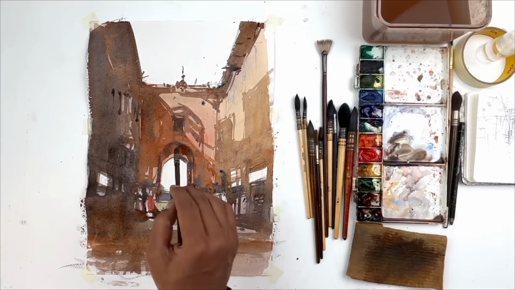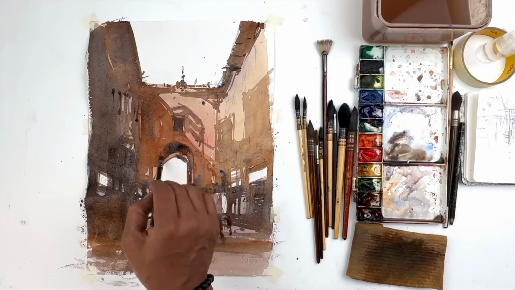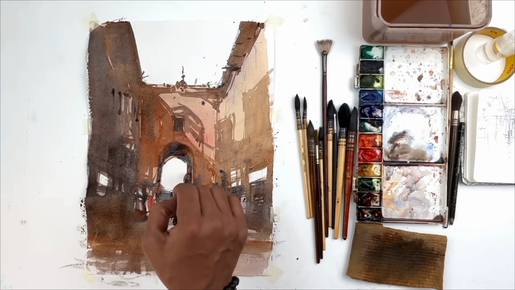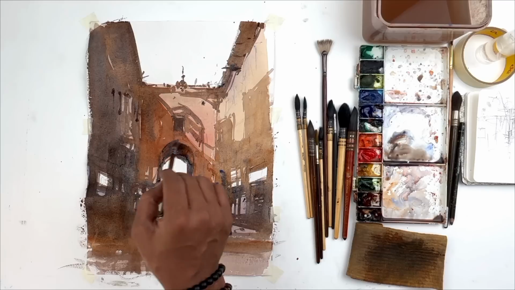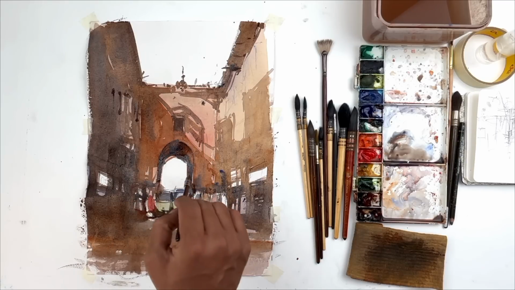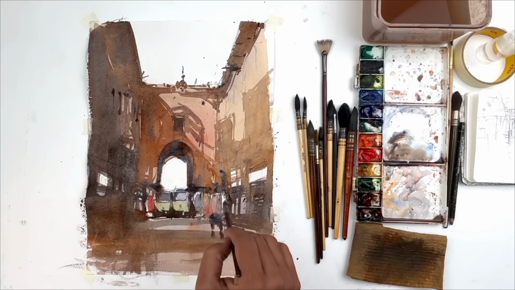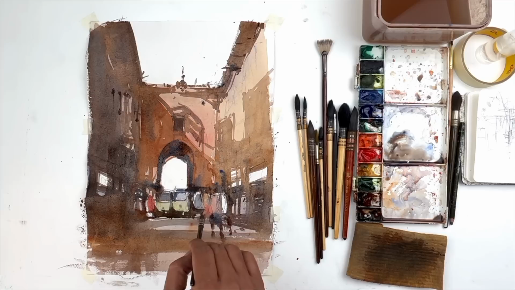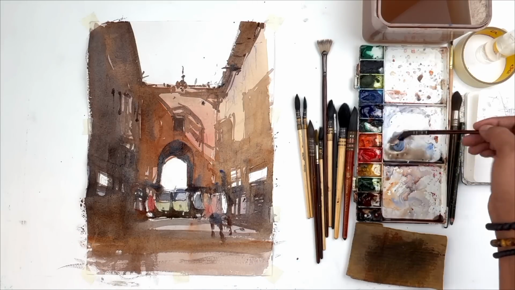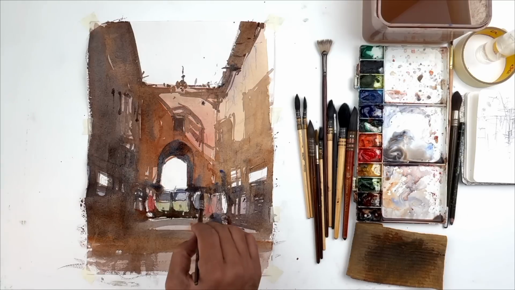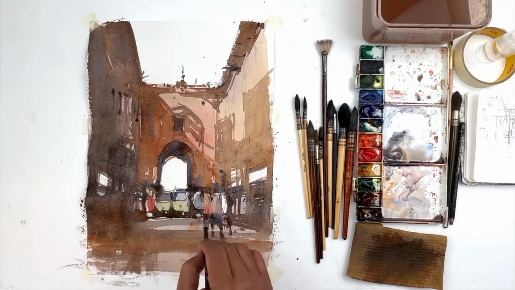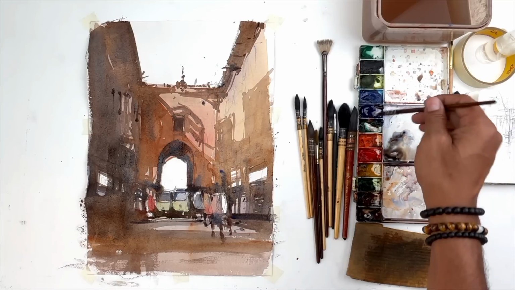Some depth here inside. Right, like this. And let's bring some work closer to this painting almost. We just need to give a little work to the human figure.